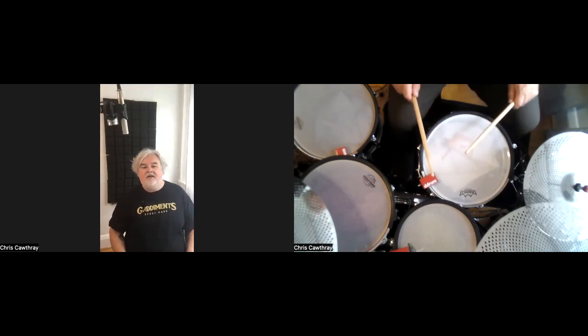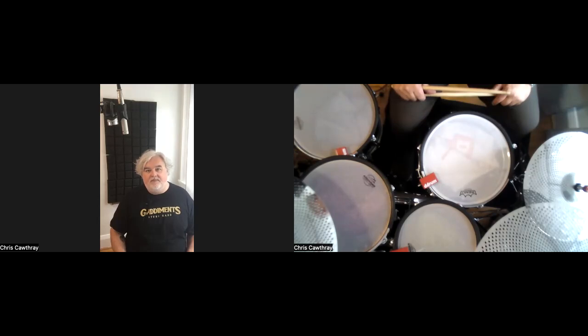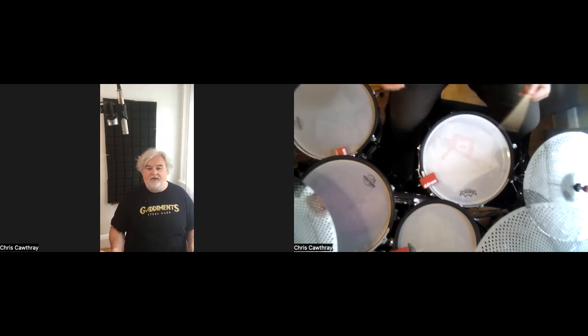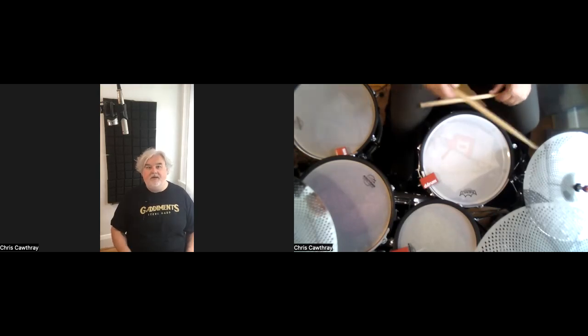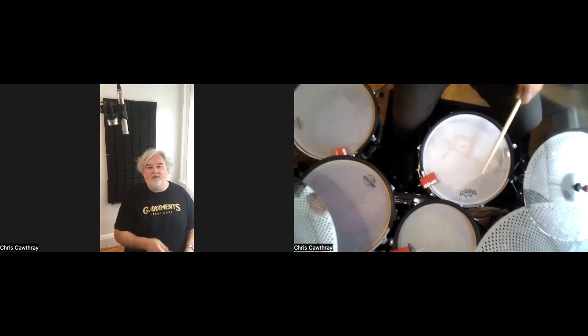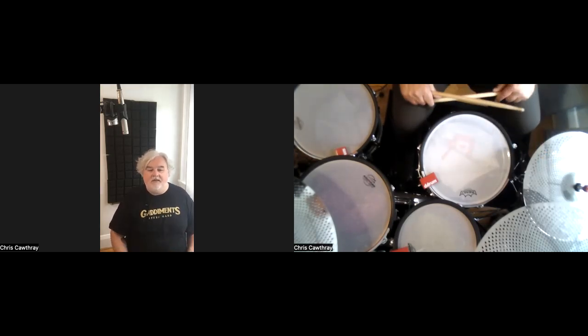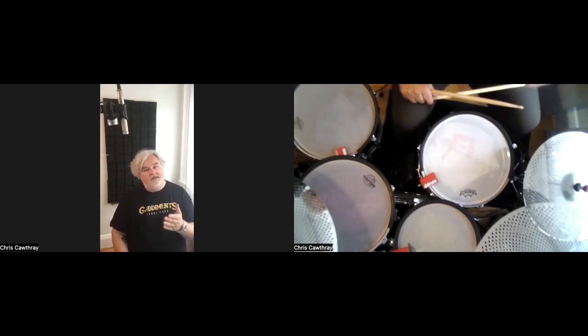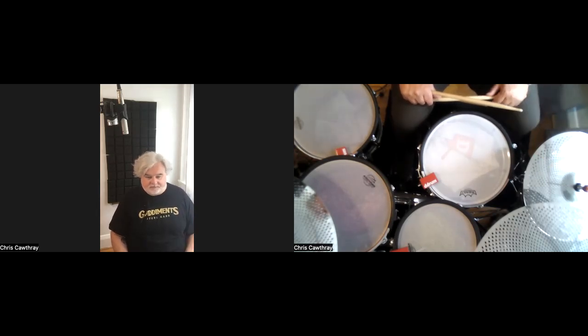Okay. We want to use this same concept when we're playing beat patterns. So we're going to use the most basic beat. 1 and 2 and 3 and 4 and. I'm going to play it 4 times, changing the subdivisions as we go.